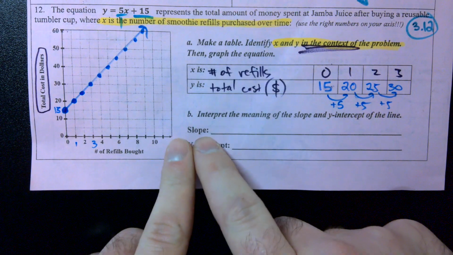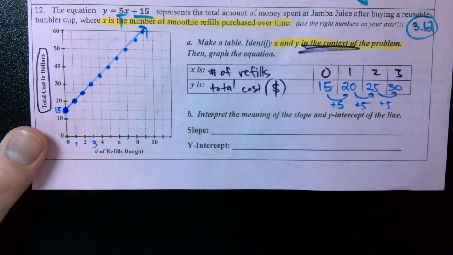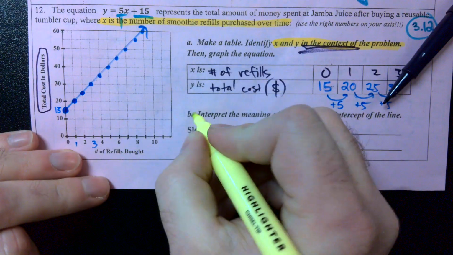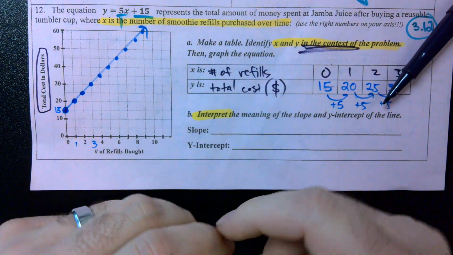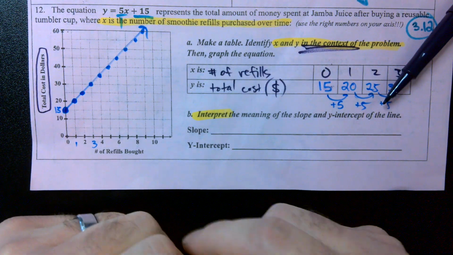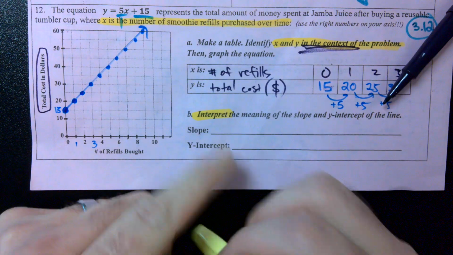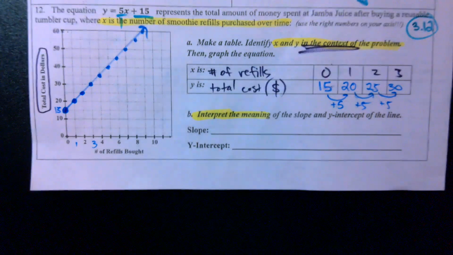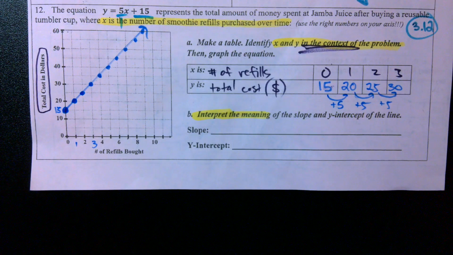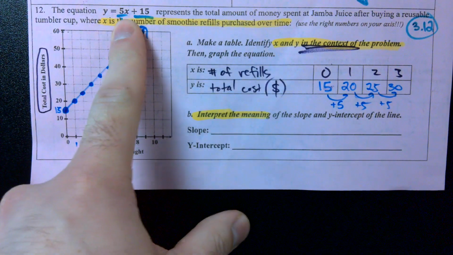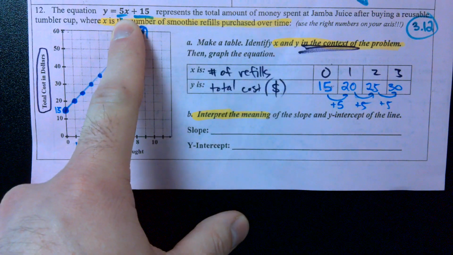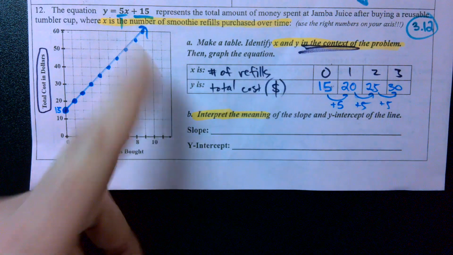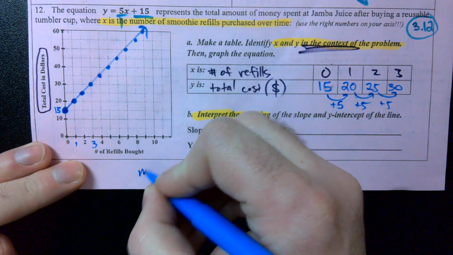Now B, I didn't see anyone get B. I saw a lot of people go, oh, slope is 5, y-intercept is 15. Do you know what the word interpret means? It's like dig deeper and explain more. Interpret the meaning of the slope. What do I know my slope is? Look at the equation. What's glued to the x? 5. Number of refills. My slope is 5.